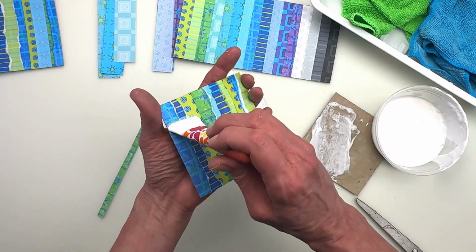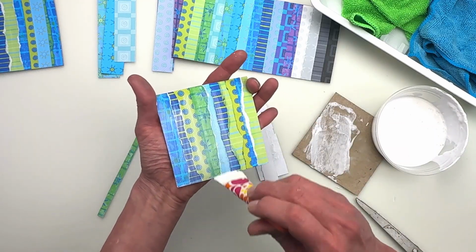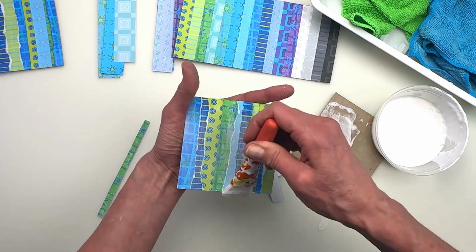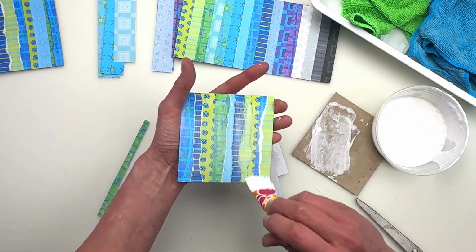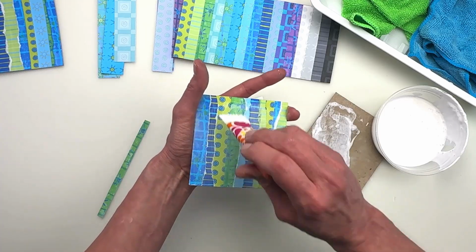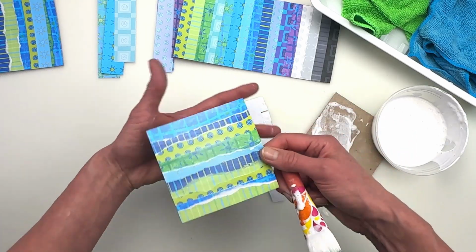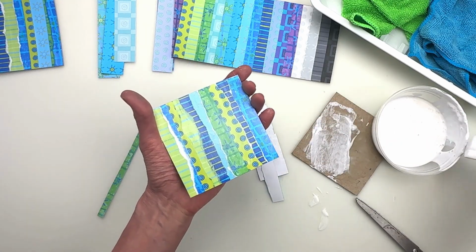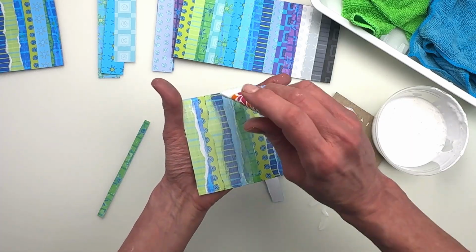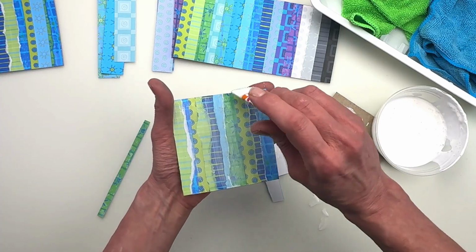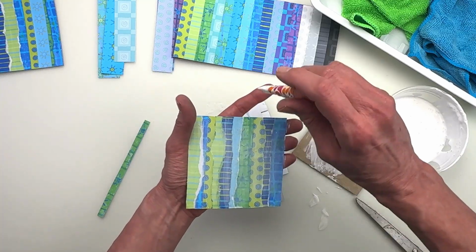We want to make sure there's a protective coat of Mod Podge on top. This will allow us to add acrylic marker, paint. It protects the paper from little spills on it. And then the other great thing is it really brings out the brilliance of the collage paper.